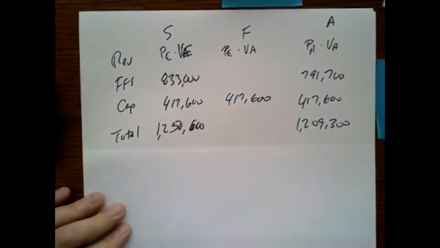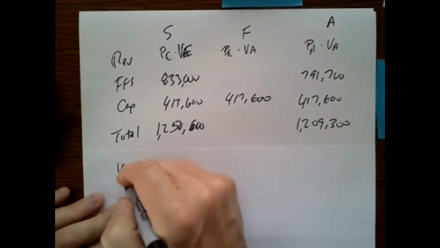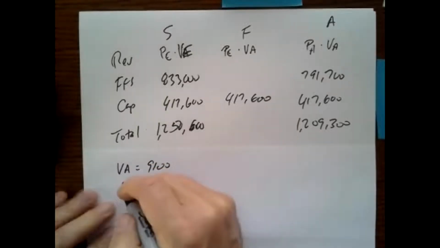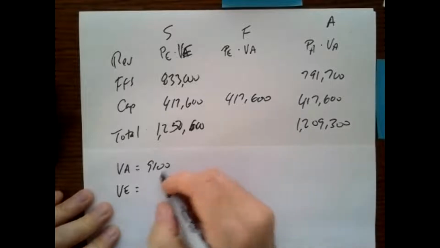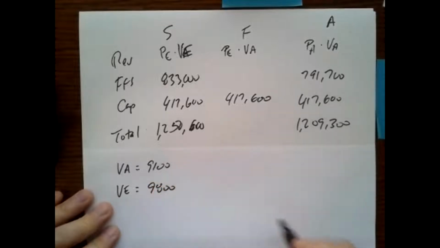If you go back to the problem, the actual volume in this case, what we care about, is 9,100. So VA is 9,100. VE we're also given. VE, expected, is 9,800.